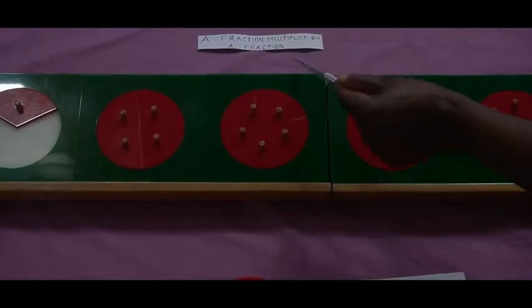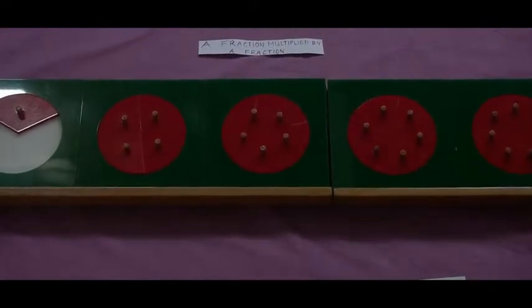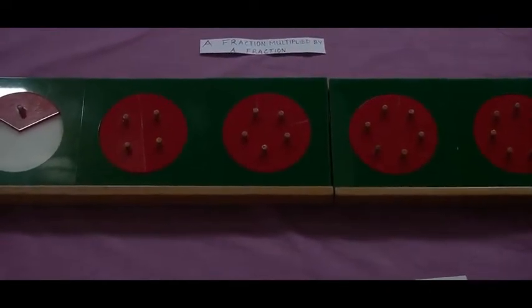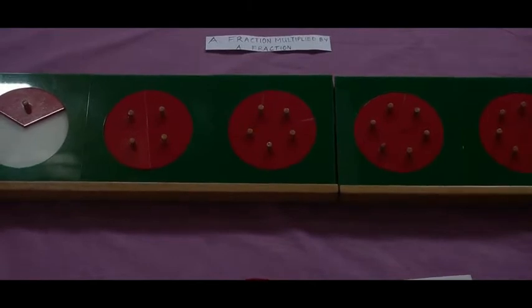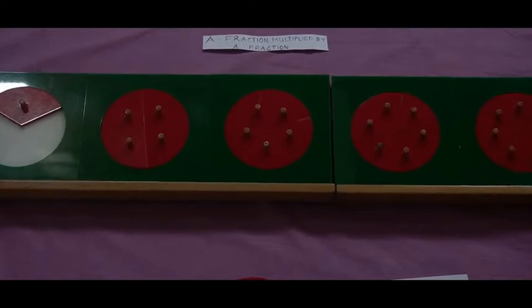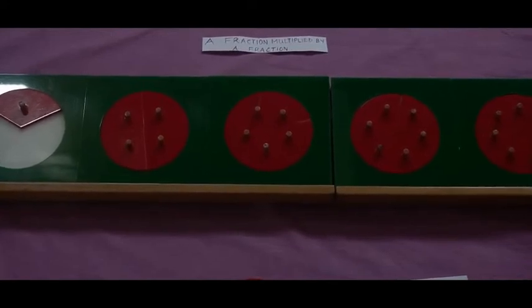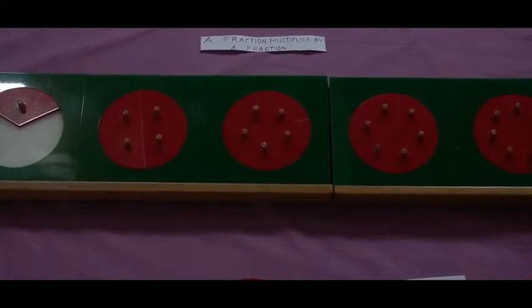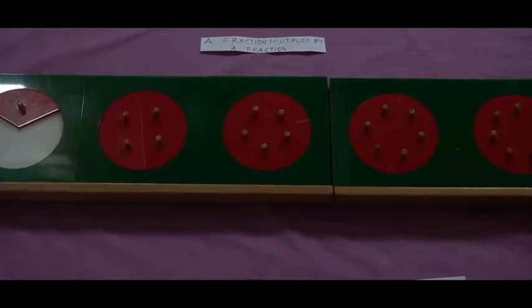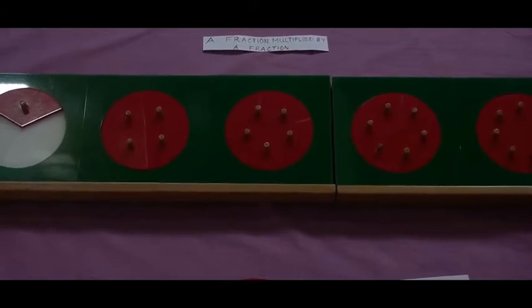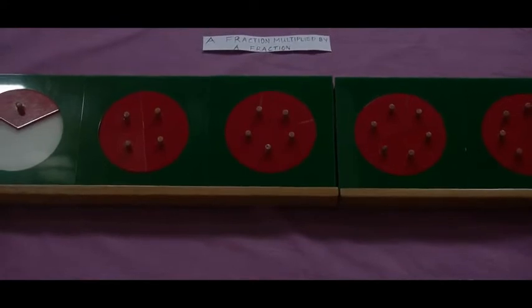We are going to multiply a fraction by another fraction. I hope you have done a number of examples with a whole number multiplied by a fraction. We are going to another stage now. We are not going to take a whole number this time around. We are taking a fraction and we are multiplying that fraction by another fraction.